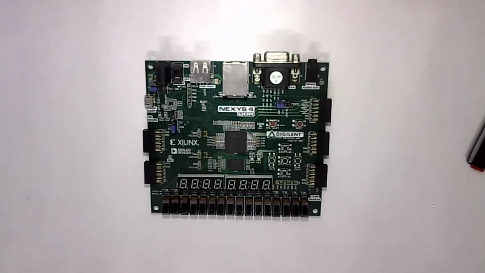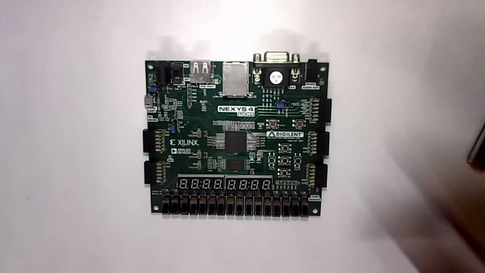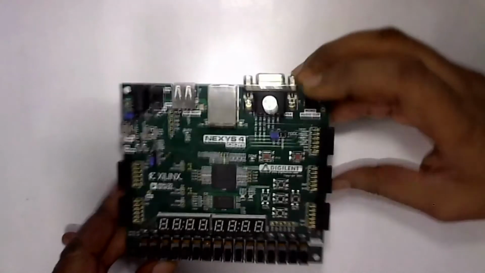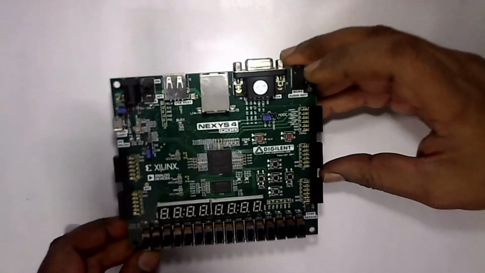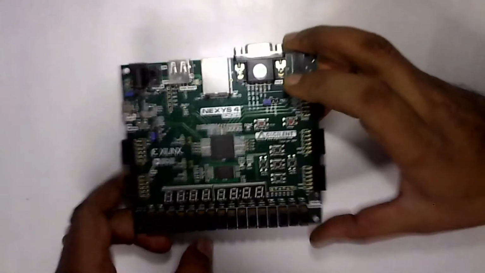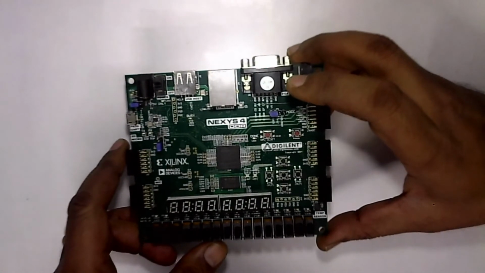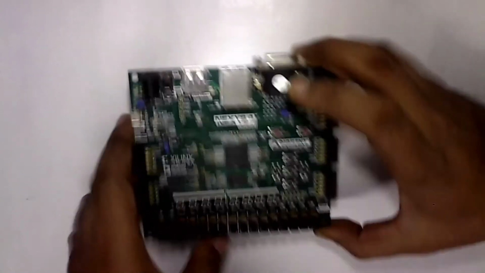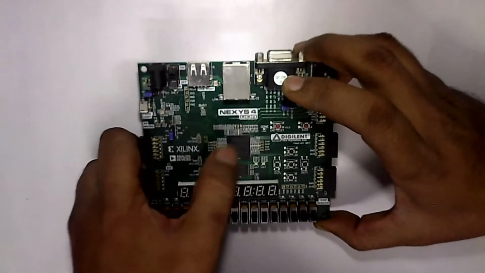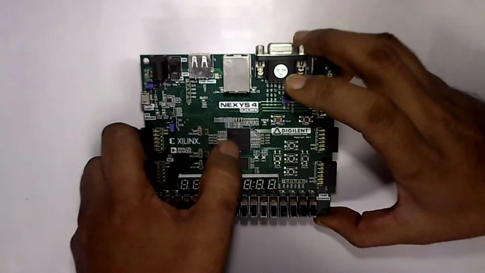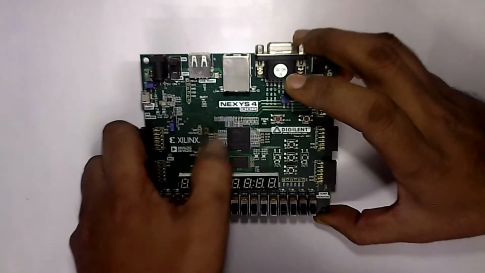So this FPGA which you are seeing, this is an entry level FPGA which is an RTX series. It's RTX 7. It's done in 28 nanometer CMOS process, and this FPGA is basically a reconfigurable hardware which sits over here, and this board is known as Nexus 4, right, and the FPGA is known as RTX 7.